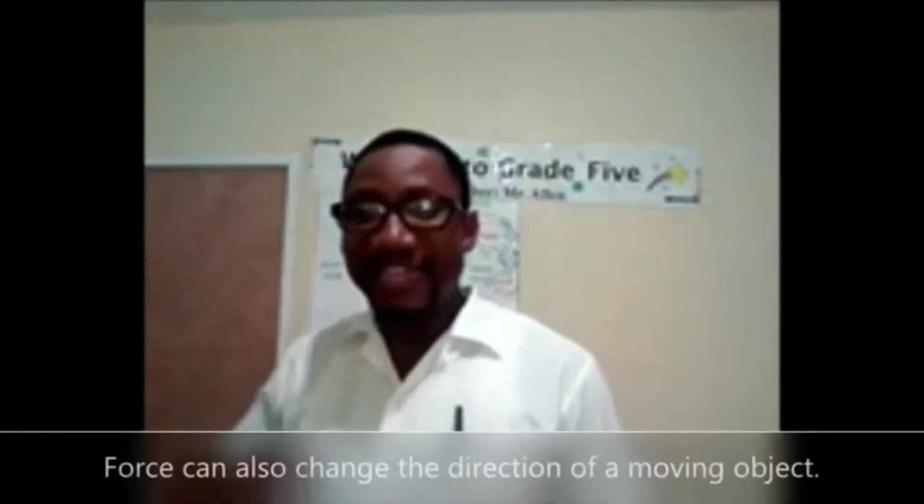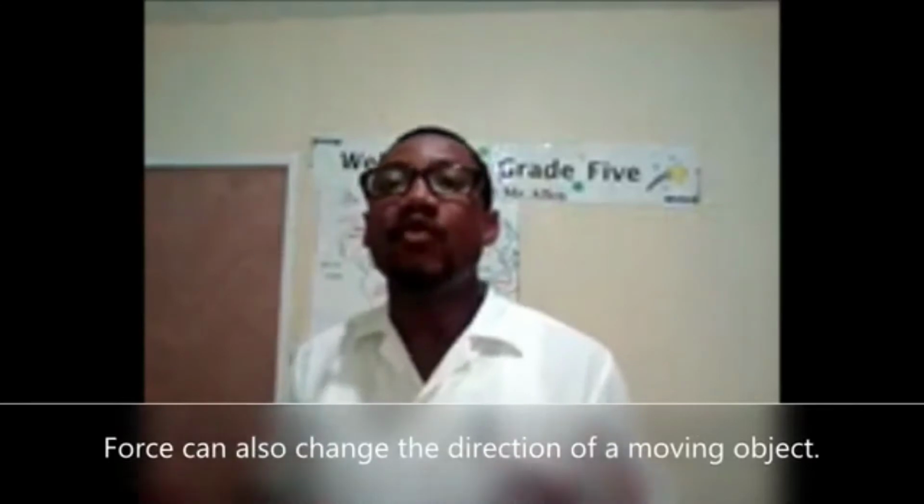All right, and it can move a stationary object. What do I mean by stationary object? Objects that are still, are not moving. So it can move a stationary object that is not moving, or stop a moving object. All right, so force can do that. Force can also change the speed and direction of a moving object.